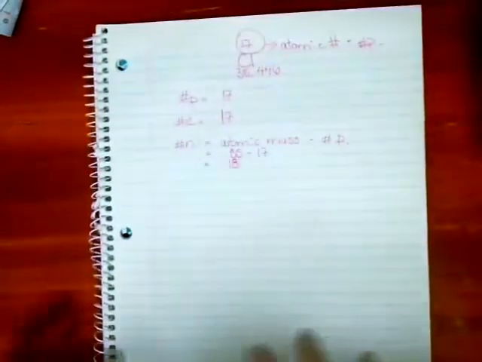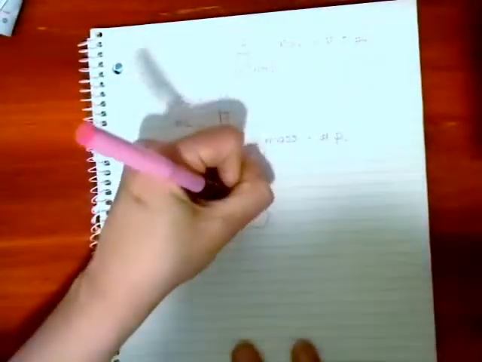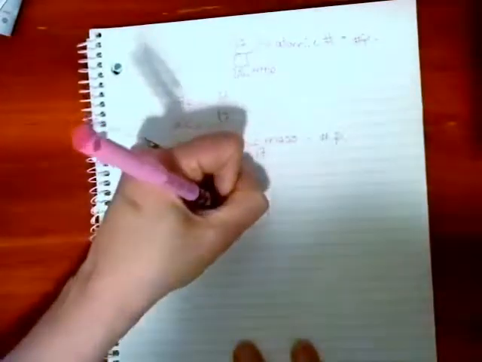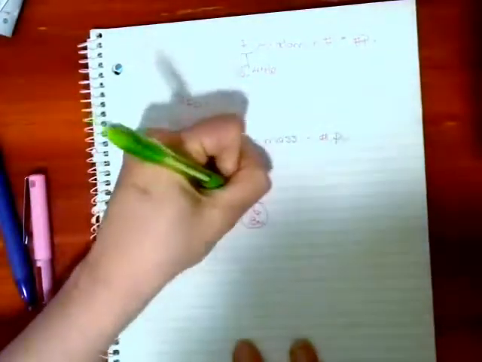So I have 18 neutrons, 17 protons, and 17 electrons. So what does a chlorine atom look like? So I'm going to draw my nucleus, and I'm going to put 17p, 18n.